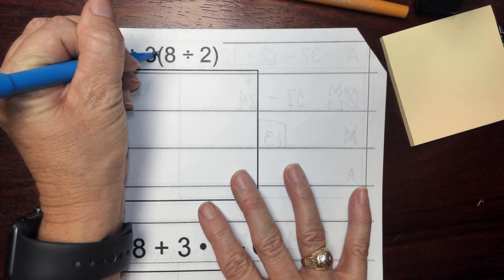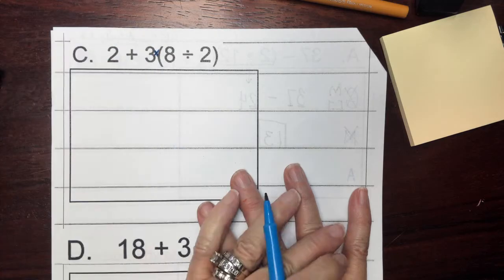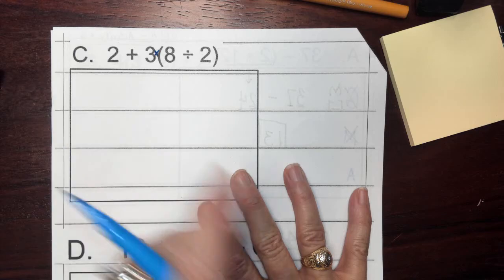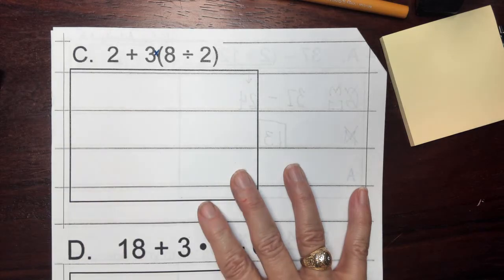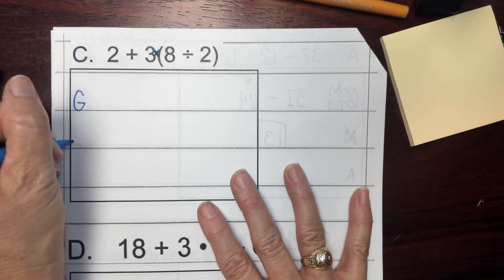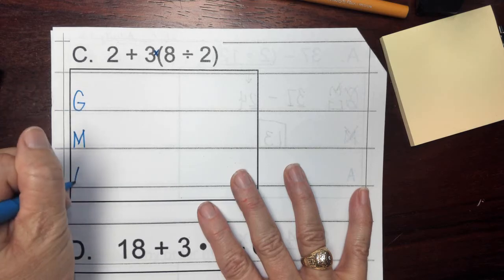They like to sneak that in there without a sign. So I want you to put that in there. That way when we rewrite it, we already have that sign in there. I'm going to start by labeling G, M, A.